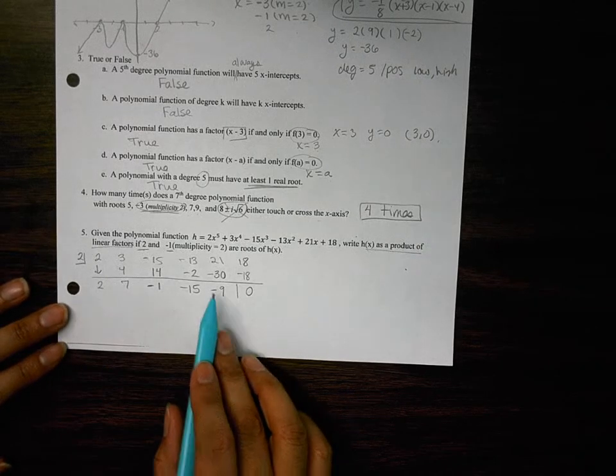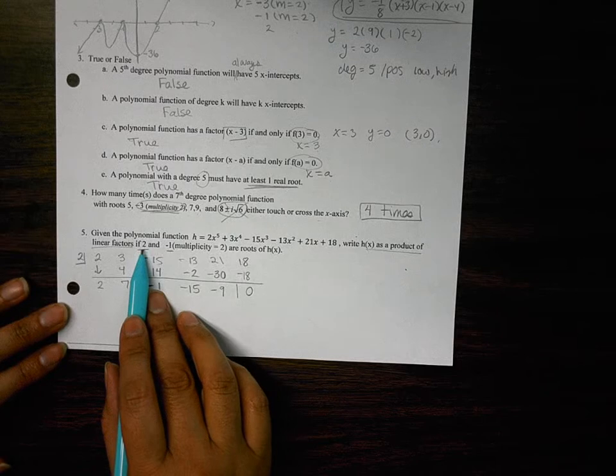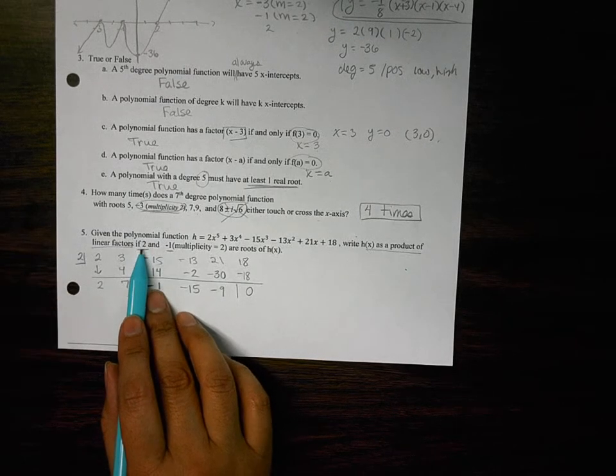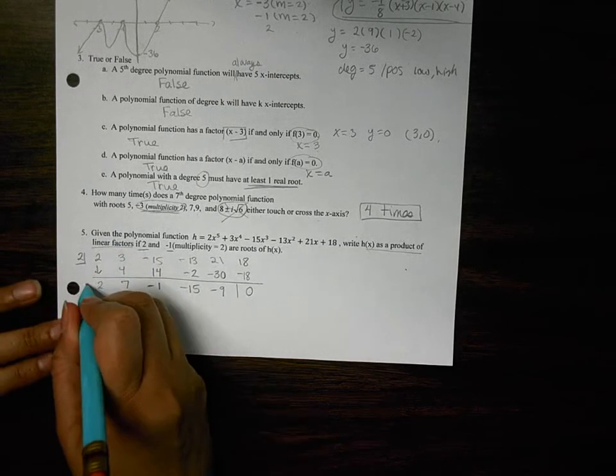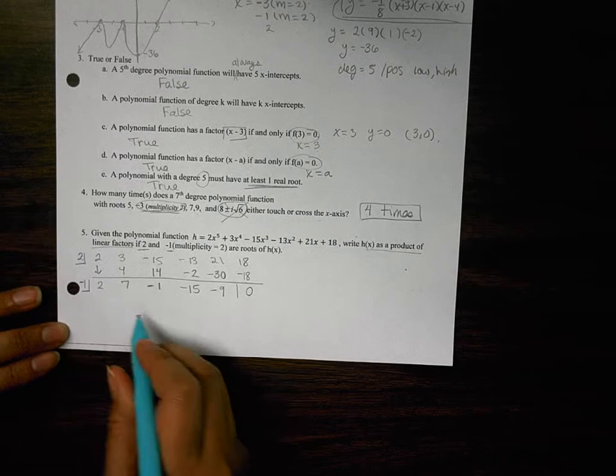Okay, can I plug in 2 again? Should I even bother with it? Because it doesn't have a multiplicity of 2. If it doesn't have a multiplicity of 2, is there any way it's going to work twice? No. So what should I plug in next? -1 and continue again.